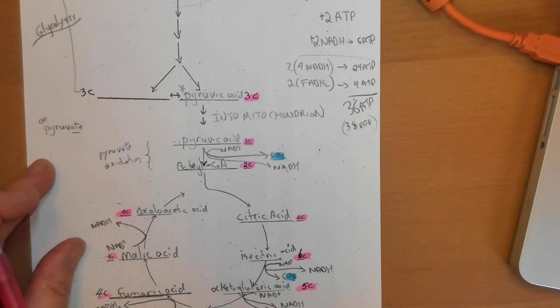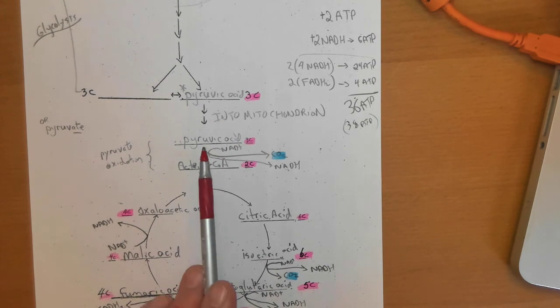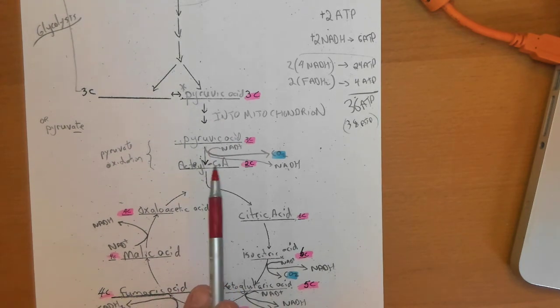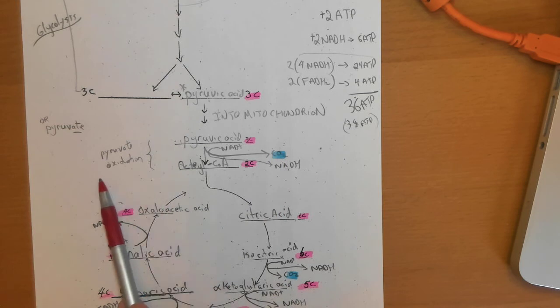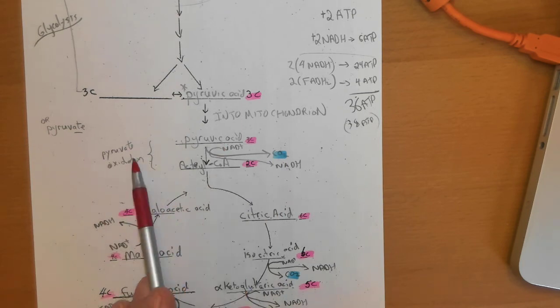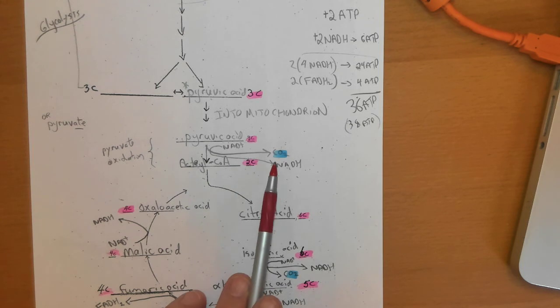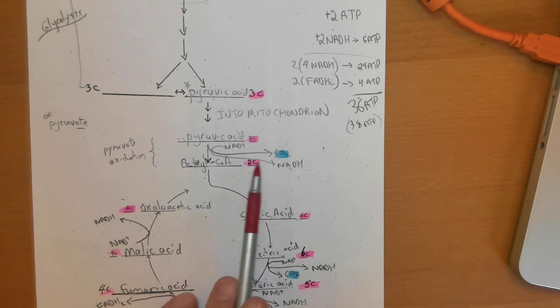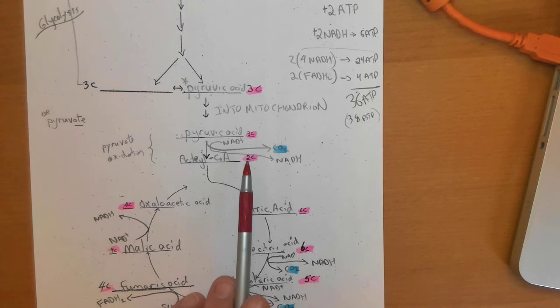Pyruvic acid enters the mitochondrion. Here, it's converted to acetyl-CoA and a CO2 is lost. This is called pyruvate oxidation. Pyruvate and pyruvic acid are exactly the same. It's just a different way of saying the same thing. This is a 2-carbon molecule because 1 carbon was left as CO2. Every time a CO2 leaves, an NADH is produced 100% of the time.